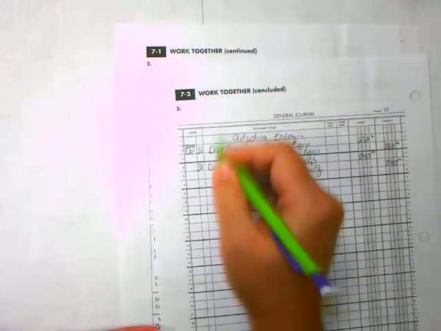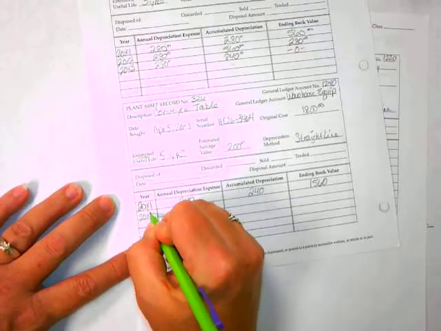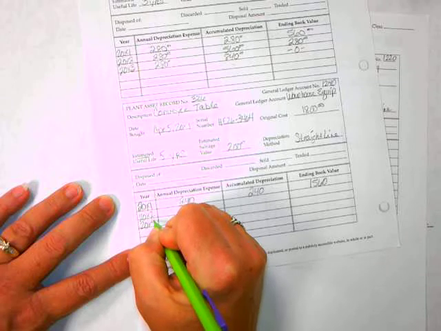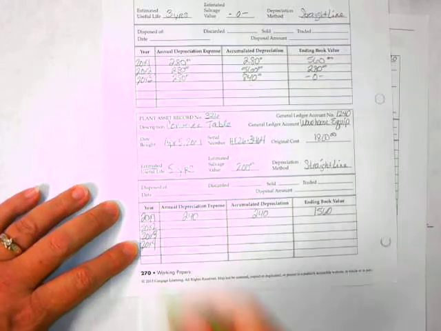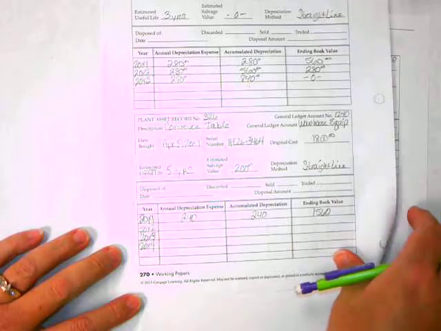Okay, and that takes care of that one for 20x1. And then they're asking us again to do this through 20x4. Okay, so you would need to go ahead and do those as well. Just make sure you read your instructions so you know what they're asking you to do.